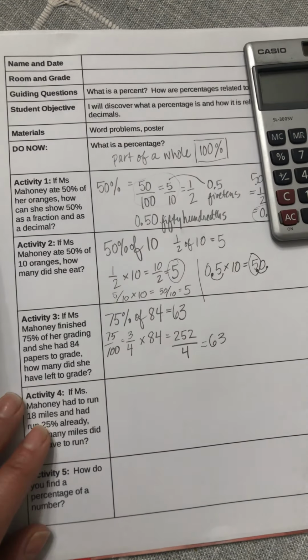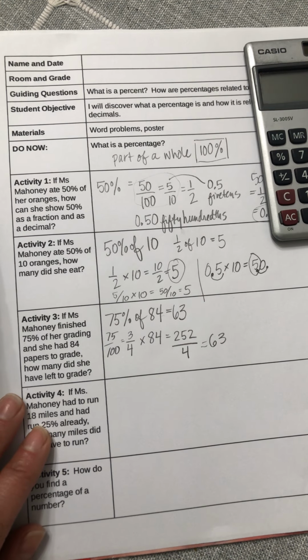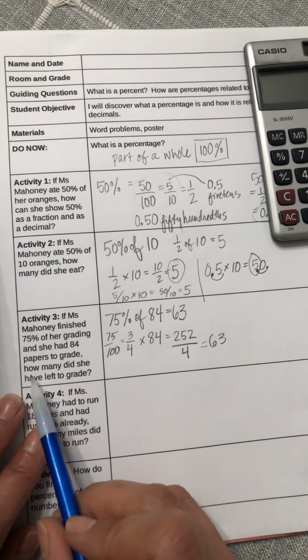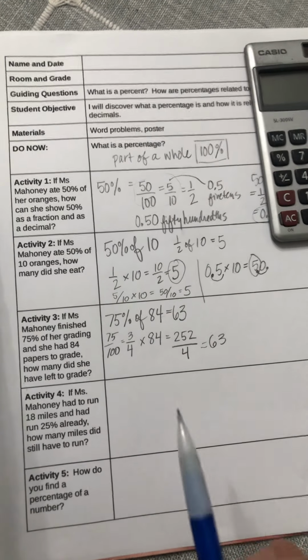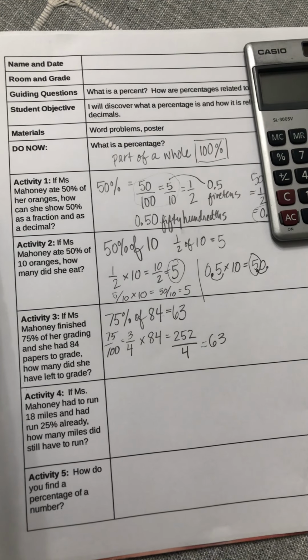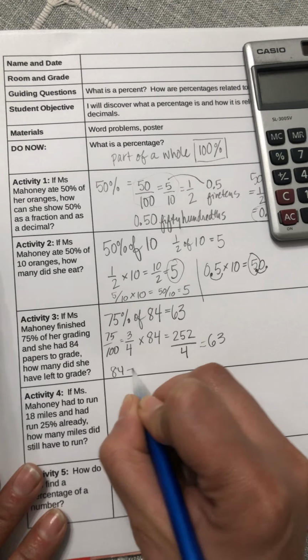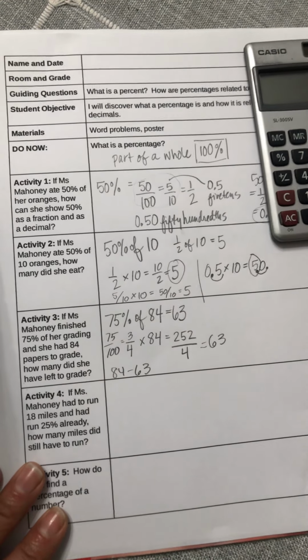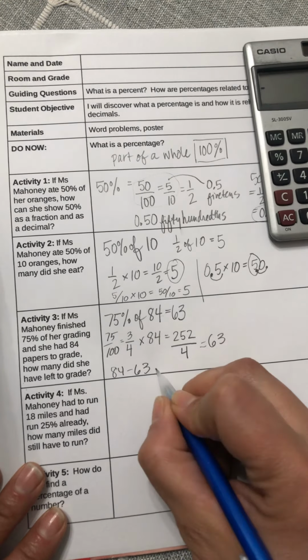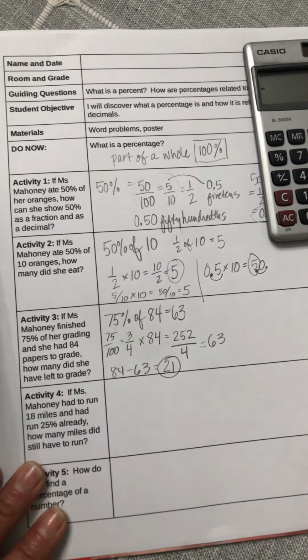Okay, so that means she's graded 63 papers, but that's not what we want to know. It doesn't ask how many papers she graded. It asks how many she had left if she started with 84. So you do simple subtraction, and she has 21 papers left to grade.